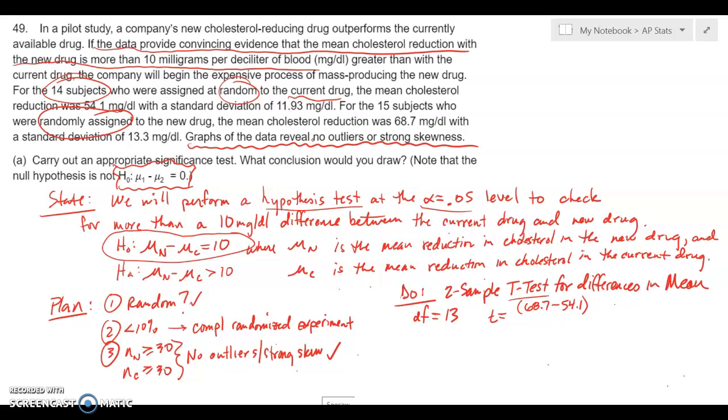68.7 minus 54.1. Notice I kind of switched the order. So this is the mean cholesterol reduction in the new drug, and this is the mean cholesterol reduction in the old drug. And I switched them just so we could have a positive result here. And then we're going to subtract the difference in population means, which we've assumed to be 10. So that's what our numerator looks like.